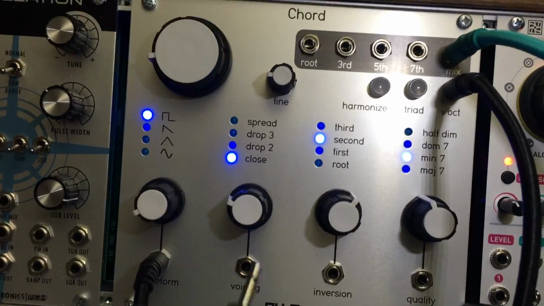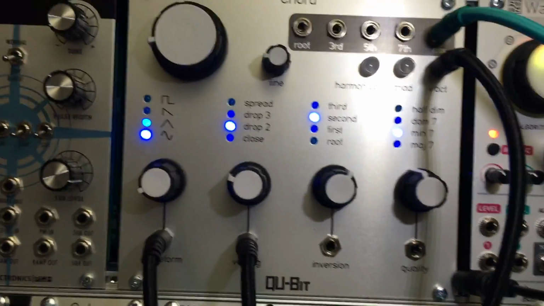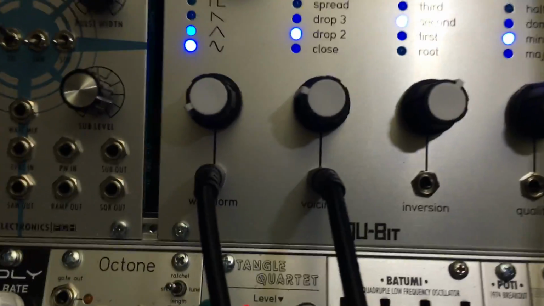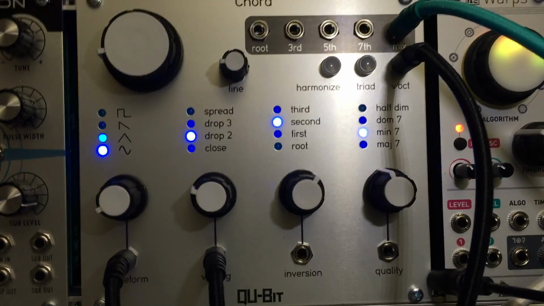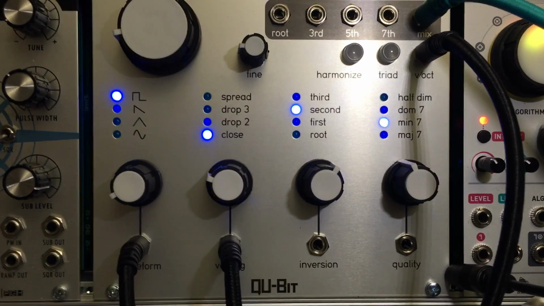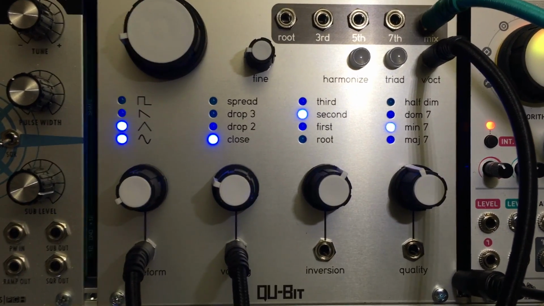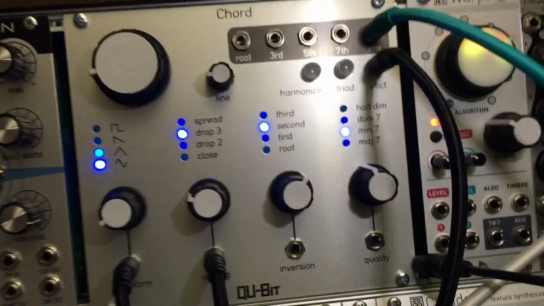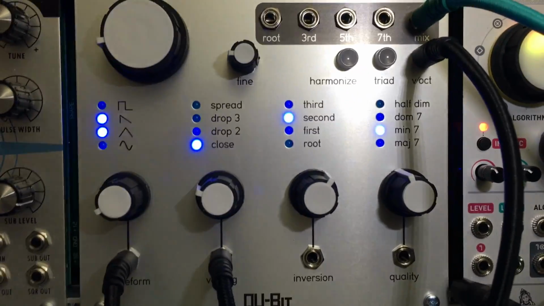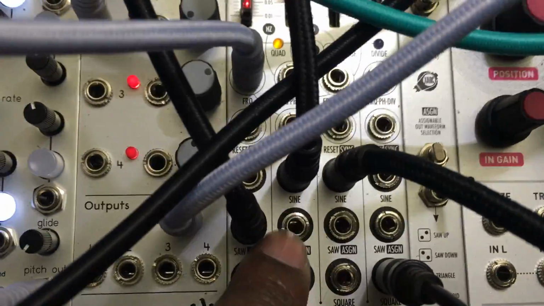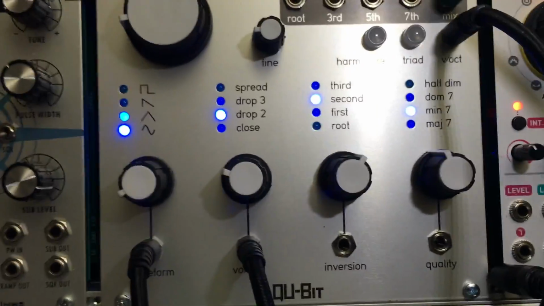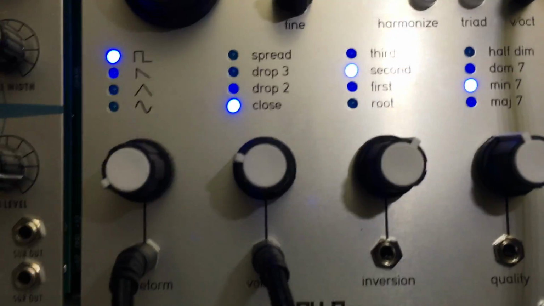So now let's modulate voicing. So now I have Batumi modulating the voicing with a sine wave. So you can see that it's kind of smoothly running through the voicing.